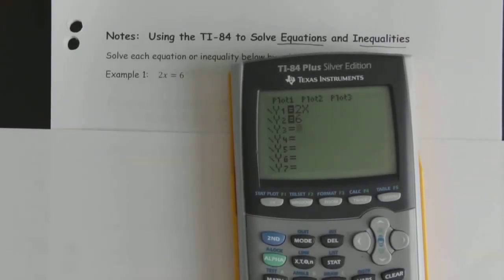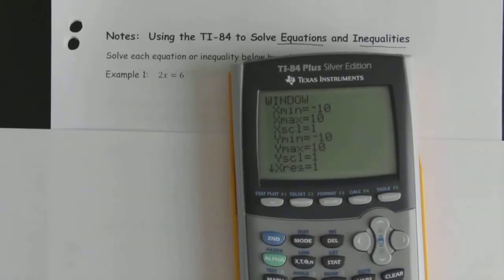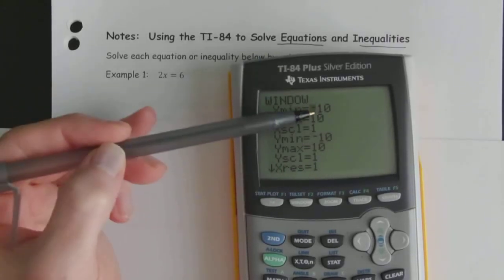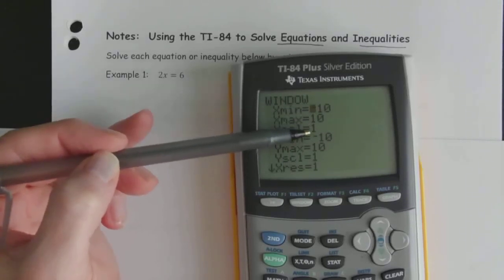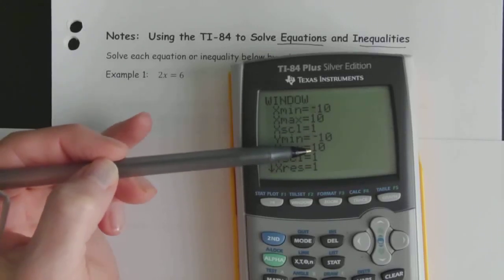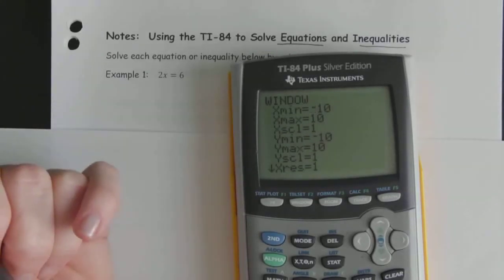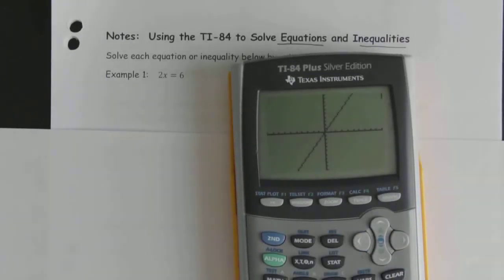Enter. Now before you hit graph, press window for me, because from some of our old examples, your window might be a little crazy with some bigger numbers. So would you default it back? X min should be -10, X max 10, X scale 1, Y min -10, Y max 10, Y scale 1. Okay, and let's go ahead and graph.